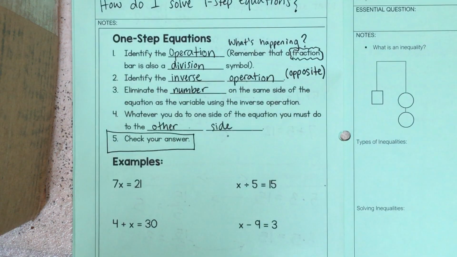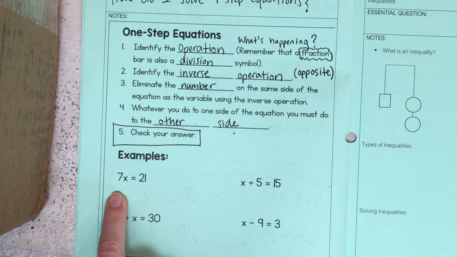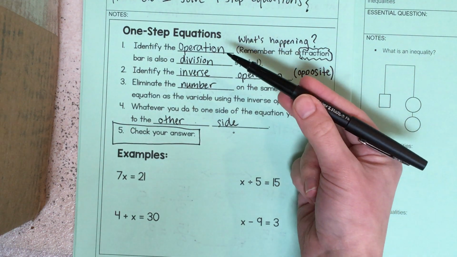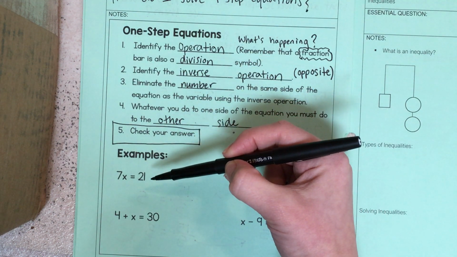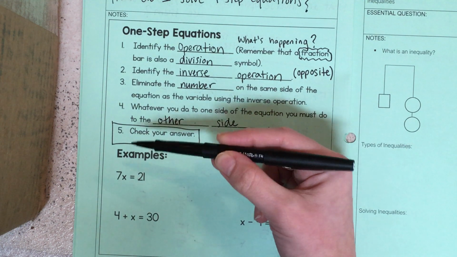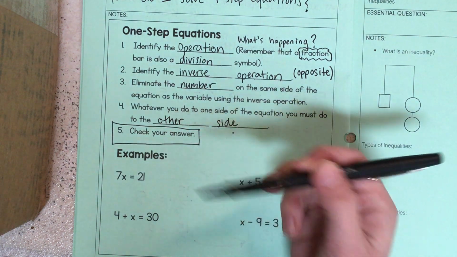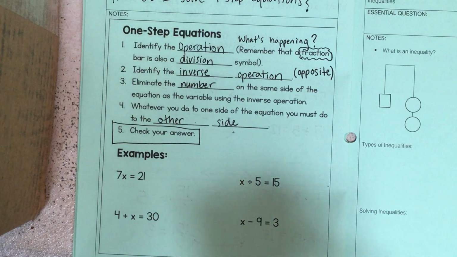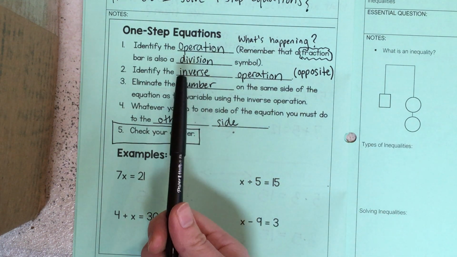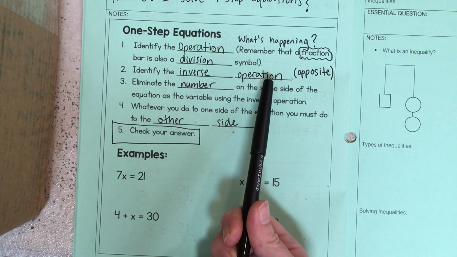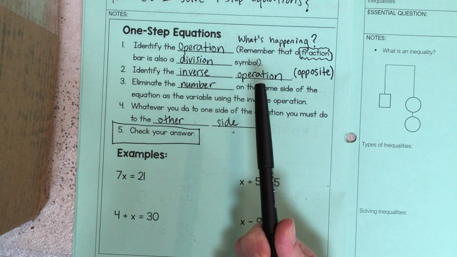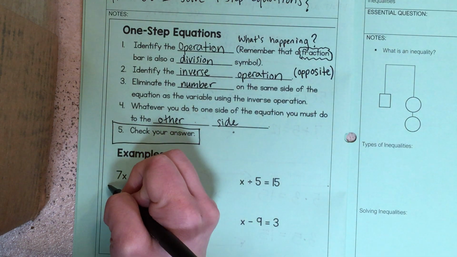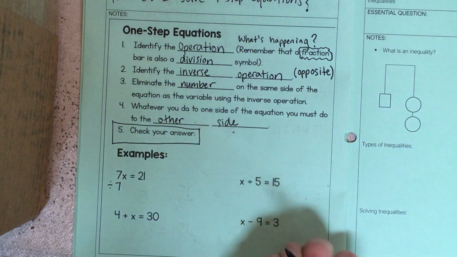So let's try these steps out. Let's look at this first problem here, 7x equals 21. What operation is happening? What operation is occurring in this problem? This is multiplication. This is 7 times x. So the way we undo that, the inverse operation of addition is what? Or sorry, oh my goodness, the inverse operation of multiplication is what? Division. So you can write division like this.